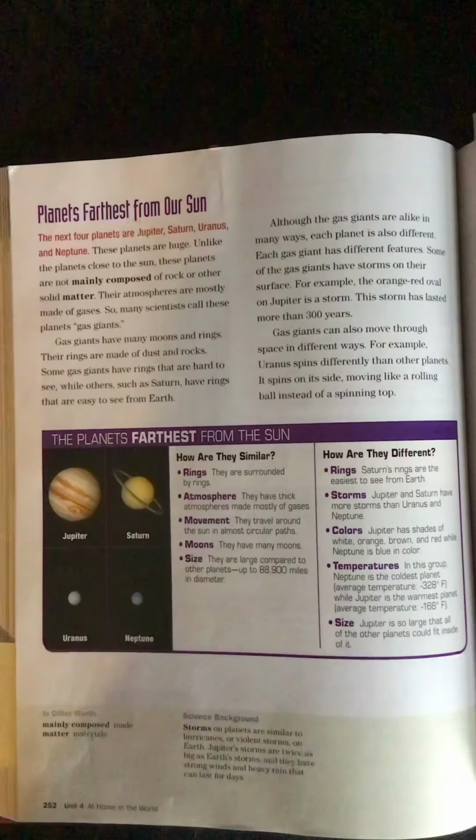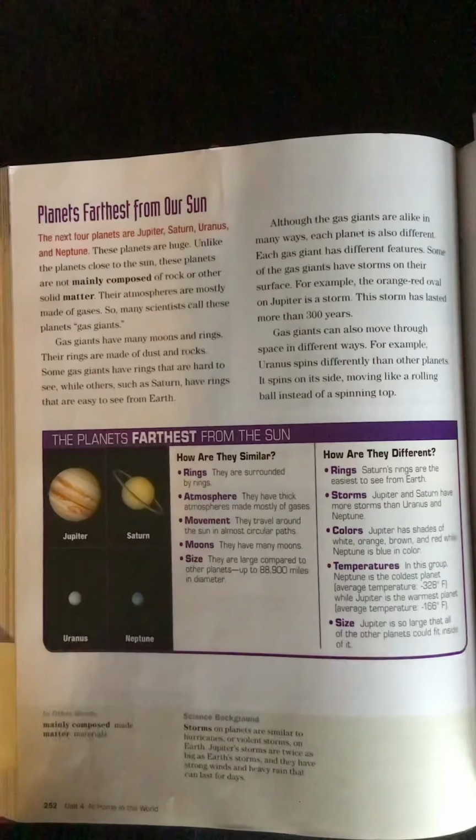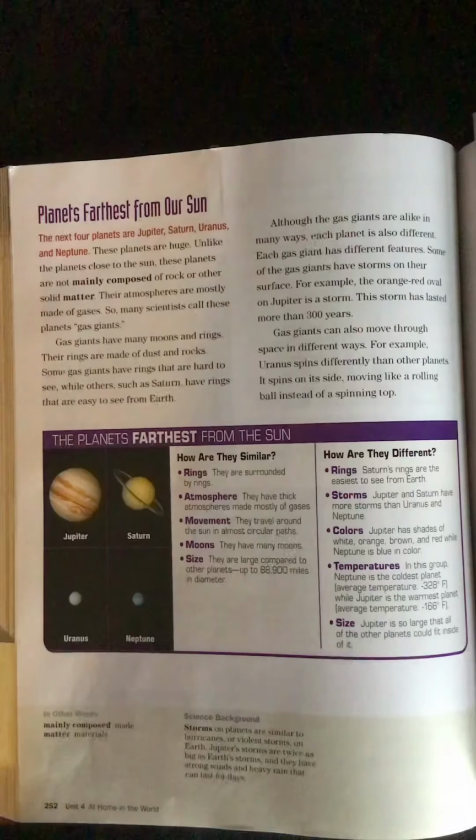Some of the gas giants have storms on their surface. For example, the orange-red oval on Jupiter is a storm. The storm has lasted more than 300 years. Gas giants can also move through space in different ways. For example, Uranus spins differently than other planets. It spins on its side, moving like a rolling ball instead of a spinning top.